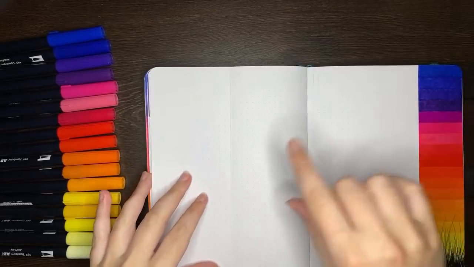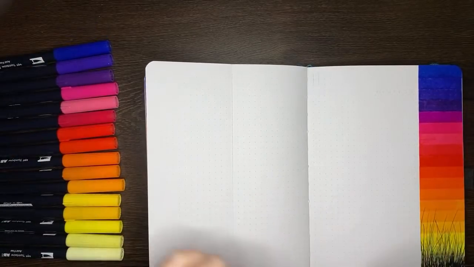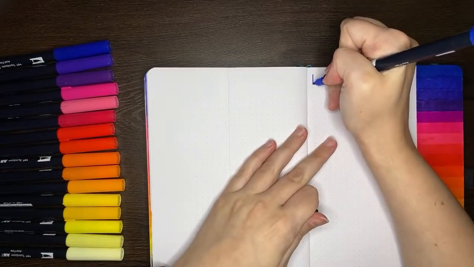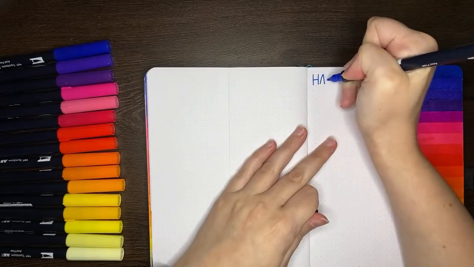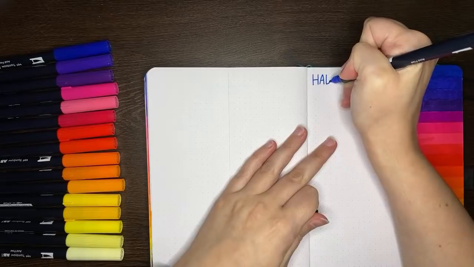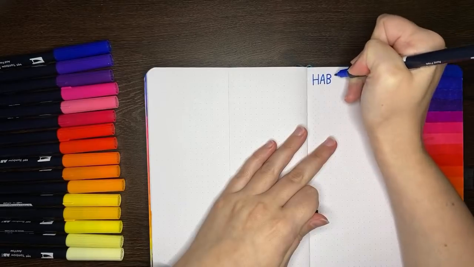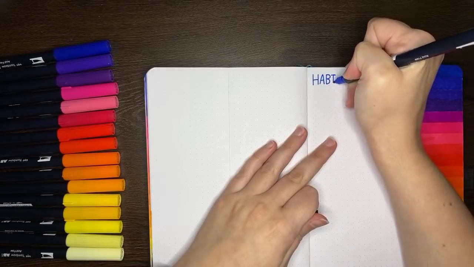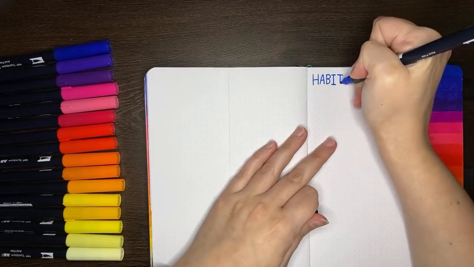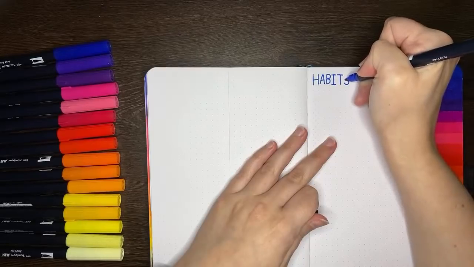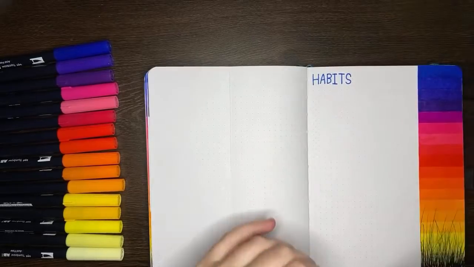Alright, habits is going in with this pen, and it's just going to be in the same kind of all caps thing that we were doing before. H-A. My foot just got incredibly itchy, which is problematic because I'm trying to do something right now. B-I-T-S. Habits. Alright.